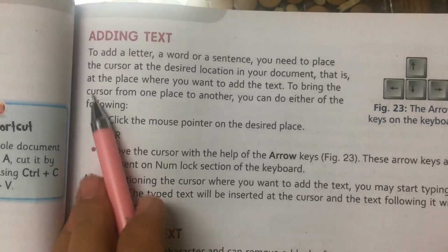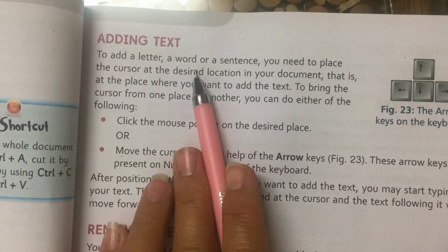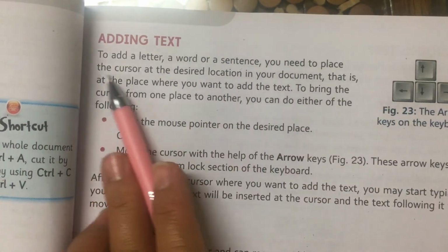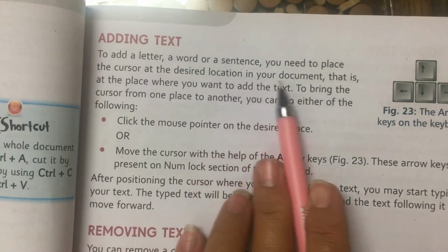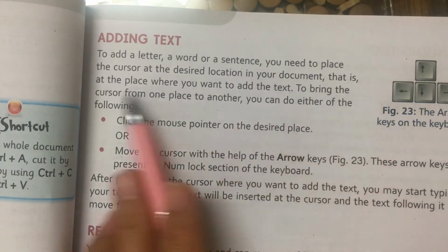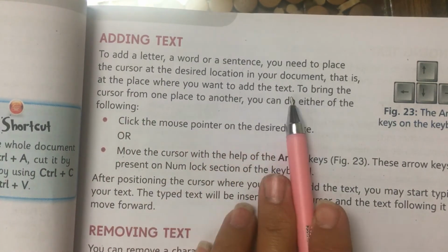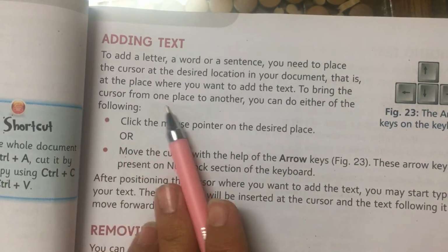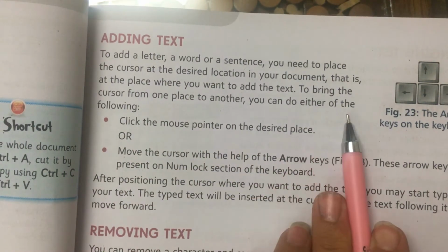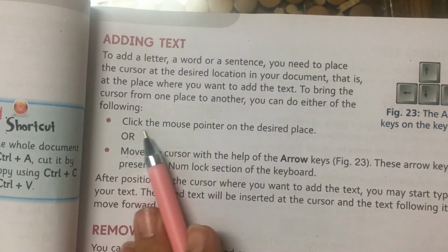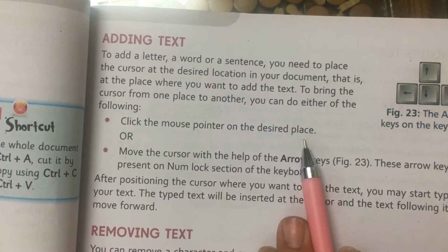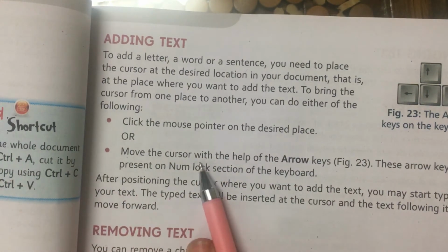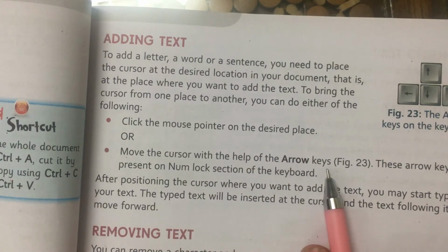Adding text. To add a letter, a word, or a sentence, you need to place the cursor at the desired location in your document, that is, at the place where you want to add the text. To bring the cursor from one place to another, you can do either of the following. Click the mouse pointer on the desired place or move the cursor with the help of the arrow keys.